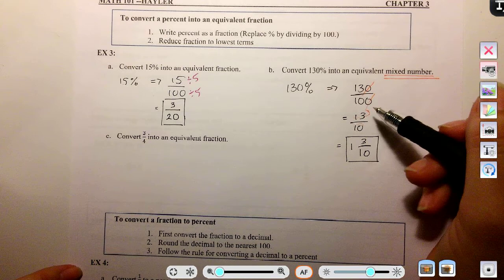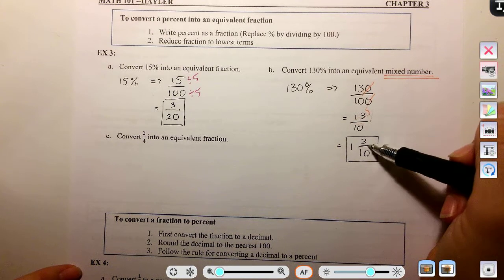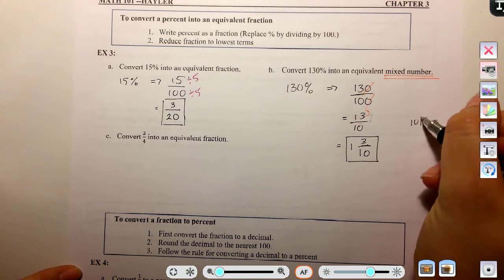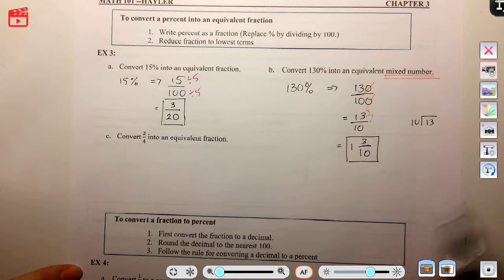Okay, so if you try to remember how I get from this number to this one, you're going to do the long division. So how many times can 10 go into 13?